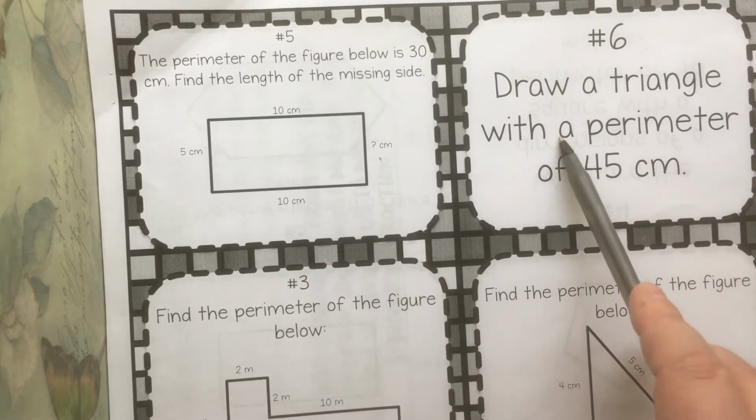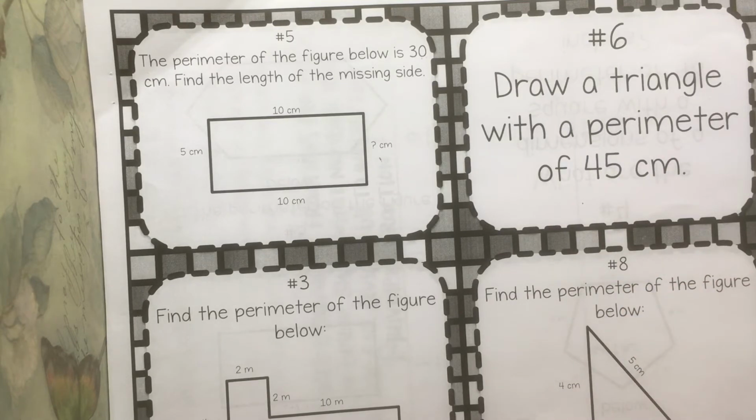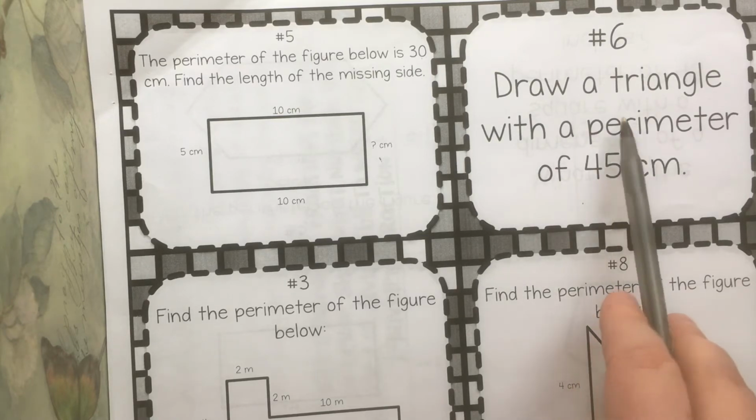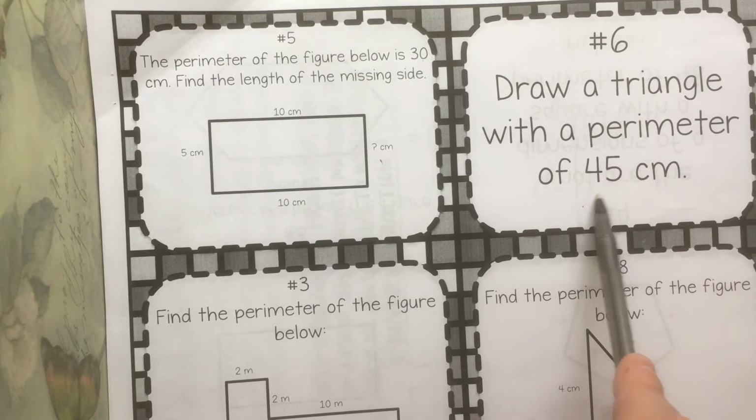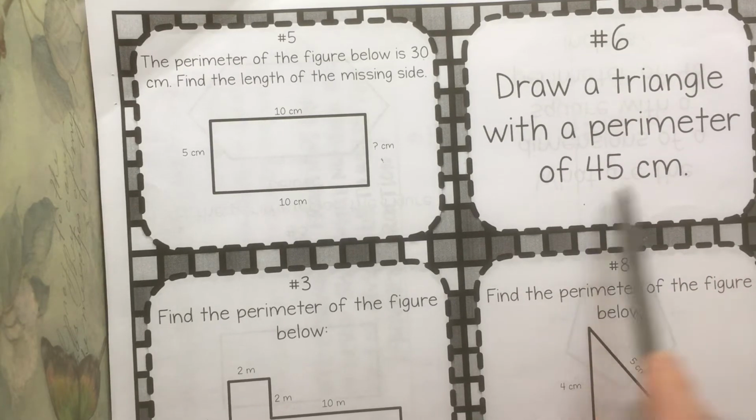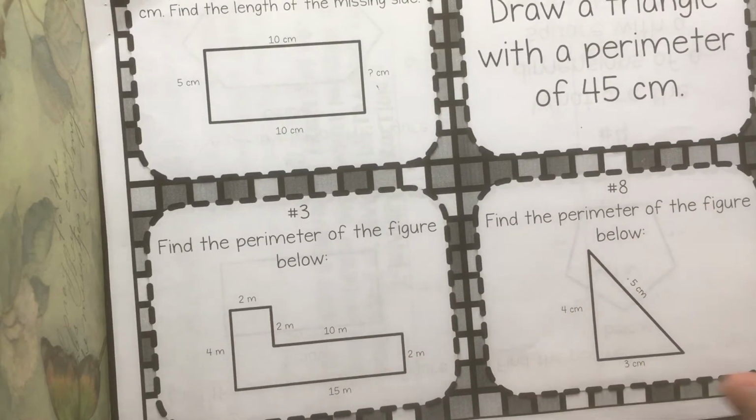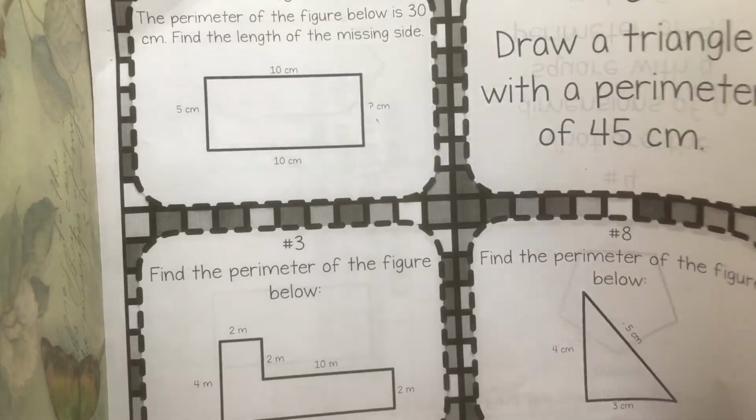On number 6, you're going to draw a triangle as best as you can. If you do not have a ruler, I want you to make sure that you draw a triangle that, since the perimeter is 45, each side is going to be the same. It is going to be an equilateral triangle. So make sure you draw an equilateral triangle. All right? So go ahead and find that. There are 8 problems for you today to deal with perimeter.